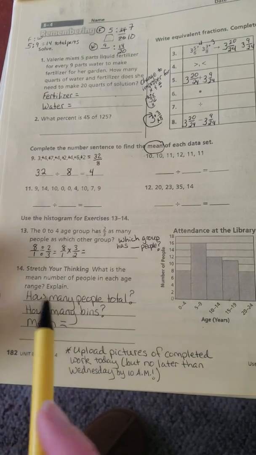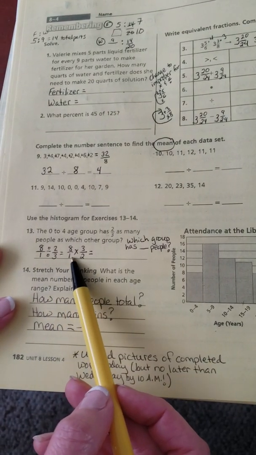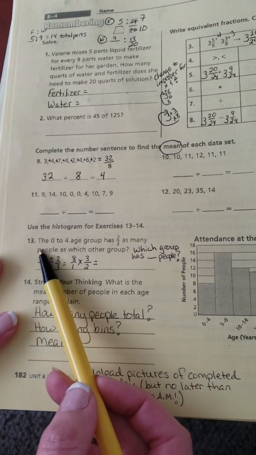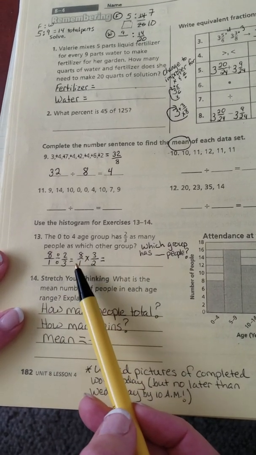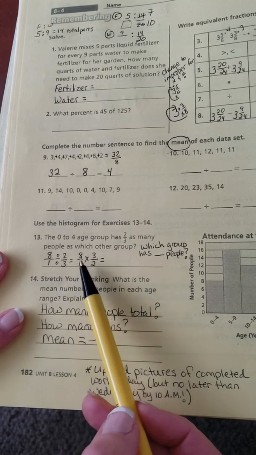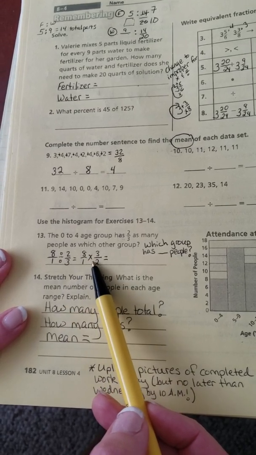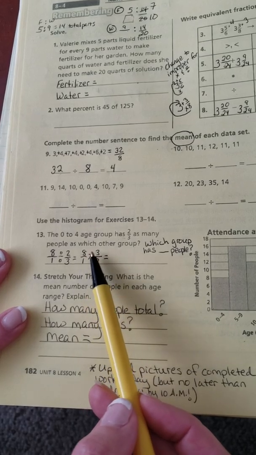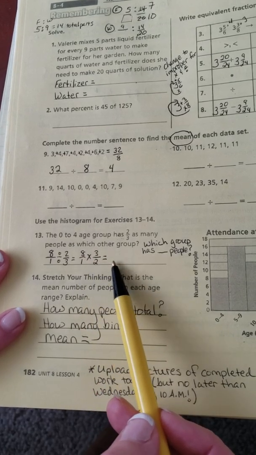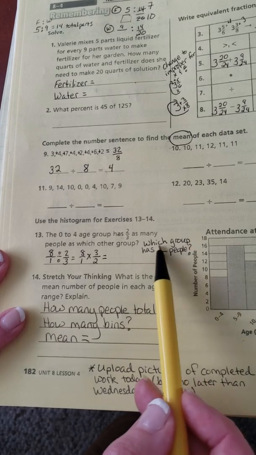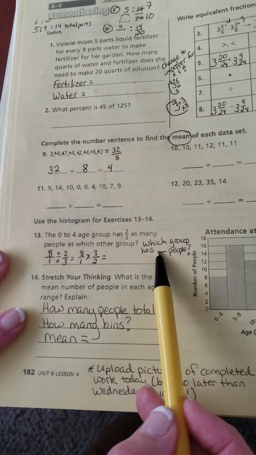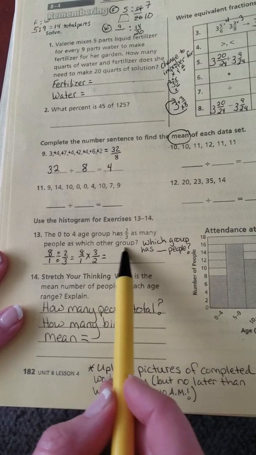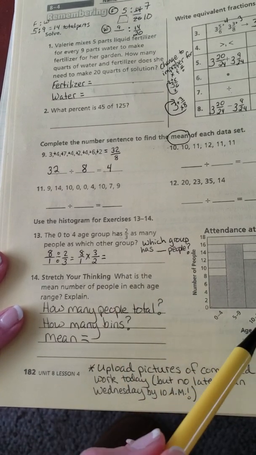Remember, we technically aren't dividing fractions, we're multiplying by the reciprocal. You keep your first set the same, 8 over 1, change to the inverse operation, so you're changing division to multiplication, and then the reciprocal, you flip your fraction over, numerator times numerator, denominator times denominator, reduce. So which group has that amount of people? I don't want to know this answer, I want to know which group it is. So technically your answer is the age range.